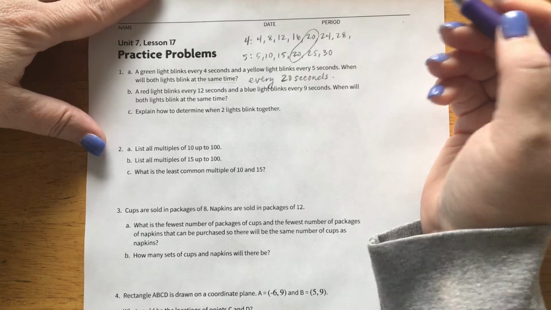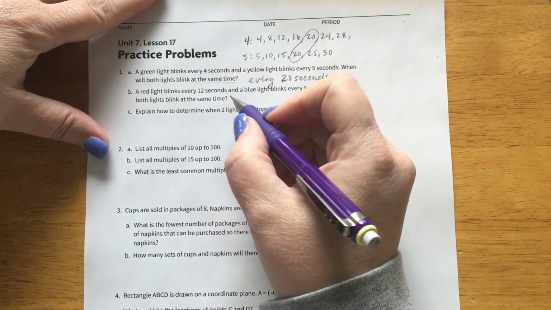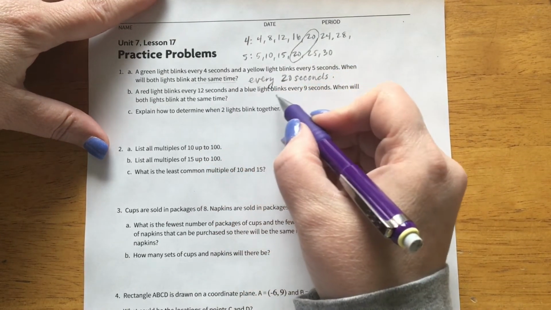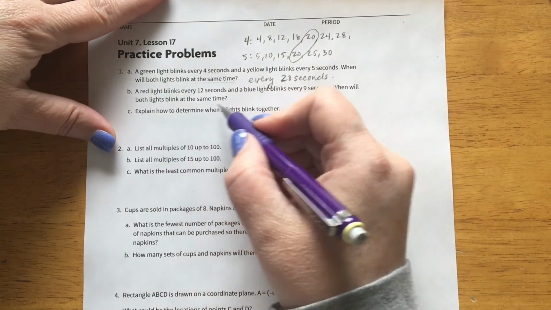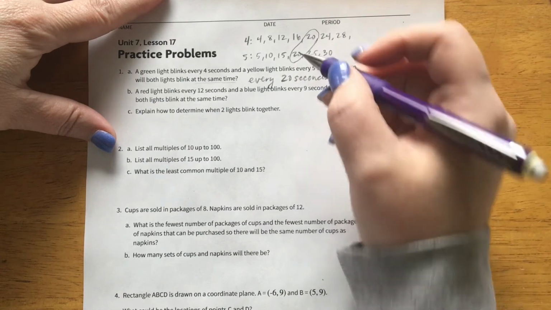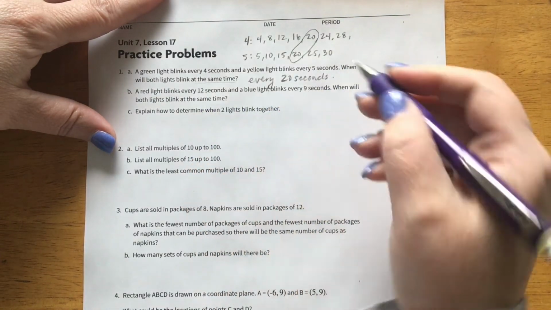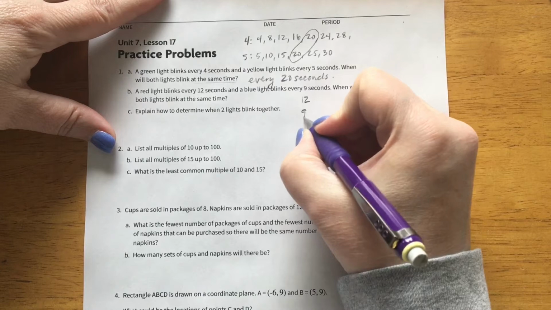Well done. Part B, a red light blinks every 12 seconds and a blue light blinks every 9 seconds. When will both lights blink at the same time? Once again, I need the common multiples of 12 and 9 this time. So 12 and 9.